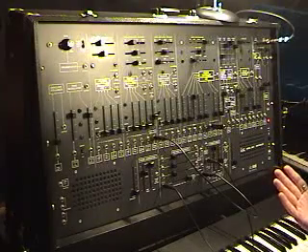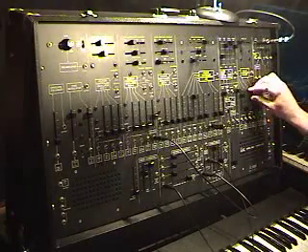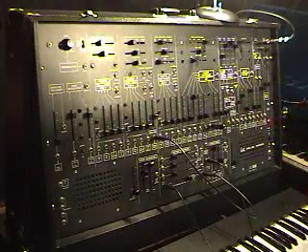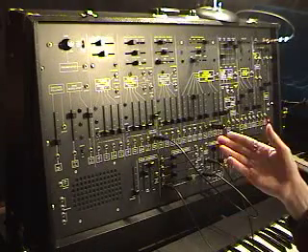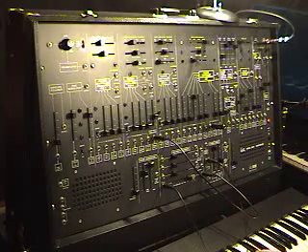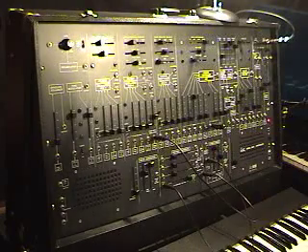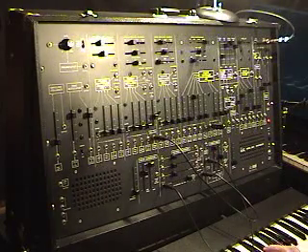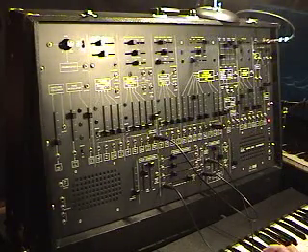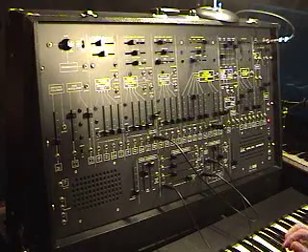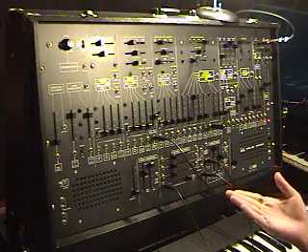Sadly, it is not perfect, but it does free up your envelopes so that you can be in control of them again, and you do get a cycling of the pulse width modulation. So that is a great way to do it.